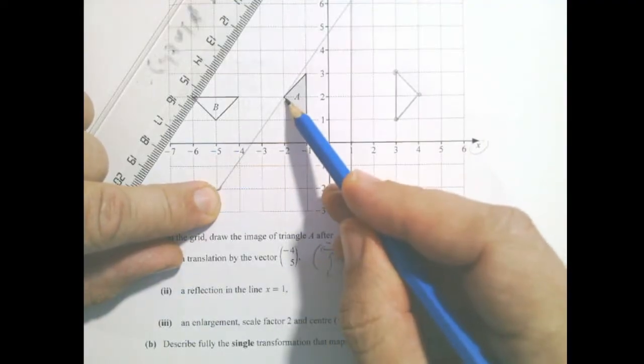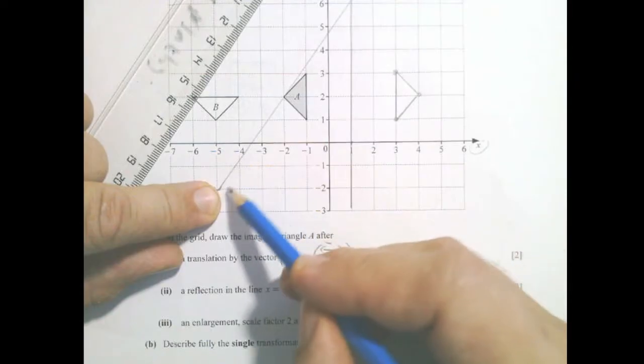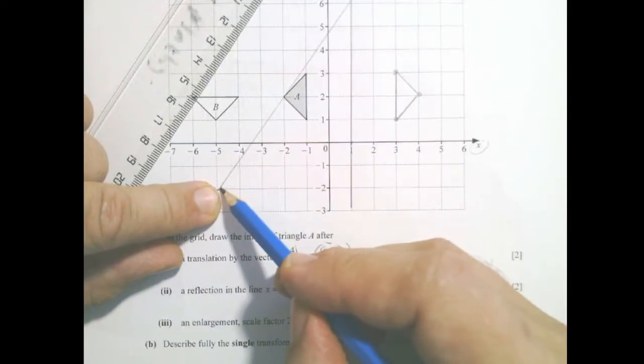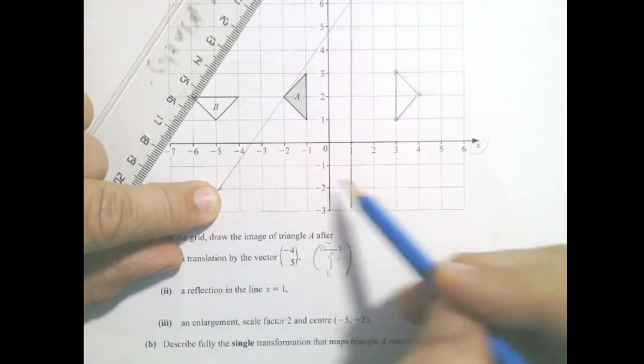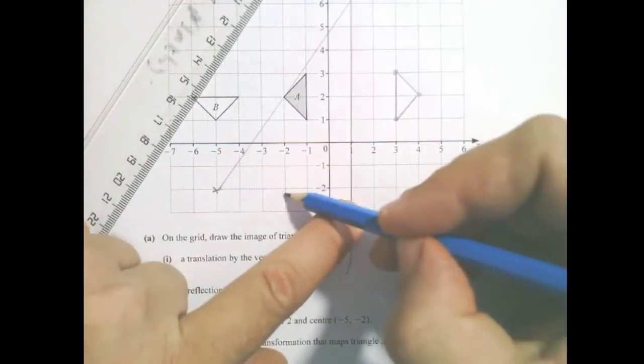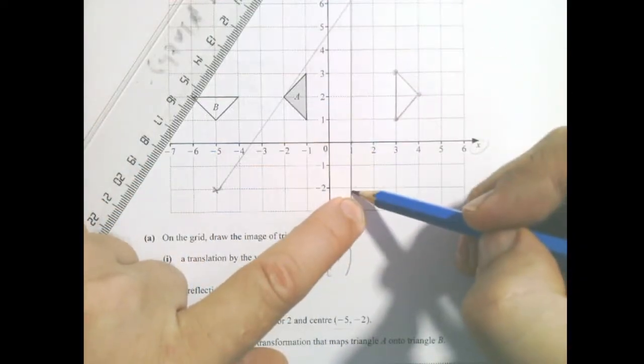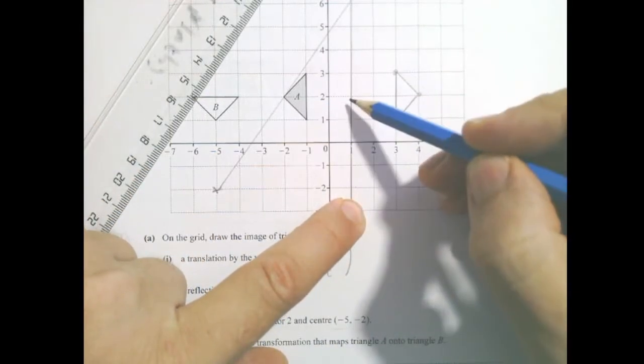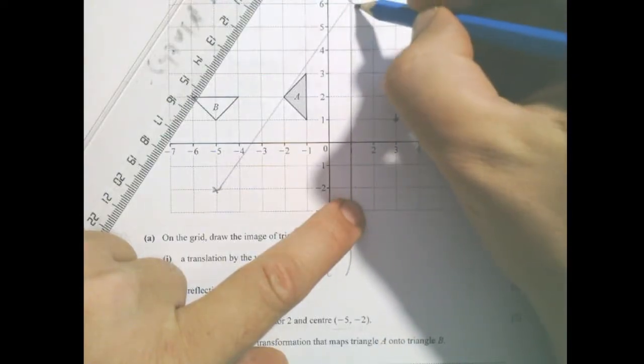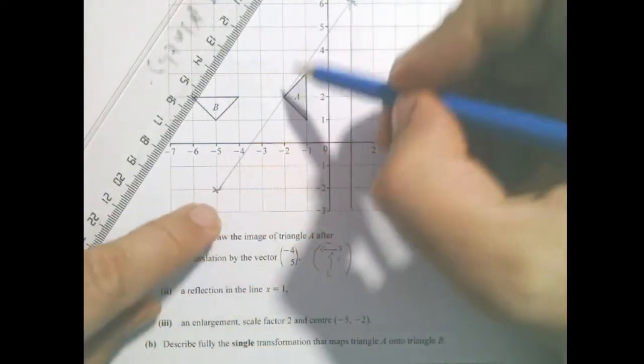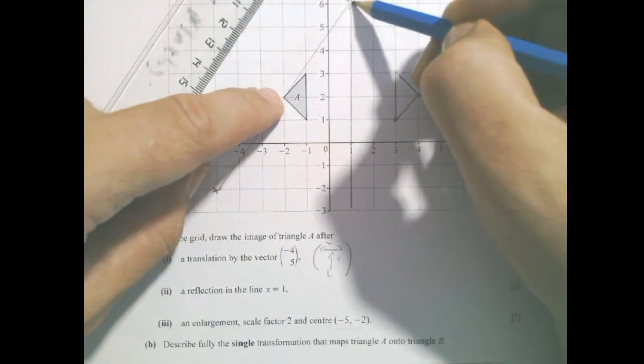We need to double that distance. So instead of going 3 from the center, we go 3, 6. And then instead of going 4 squares up, we go up 8 squares. And we know it's right because we're on that guideline there. We have now doubled this distance.